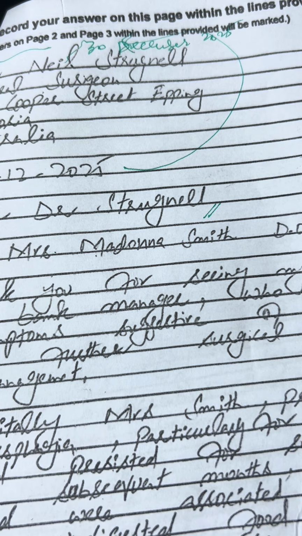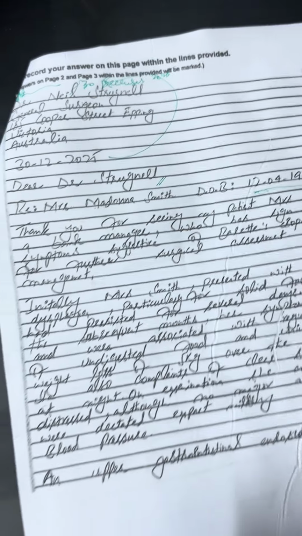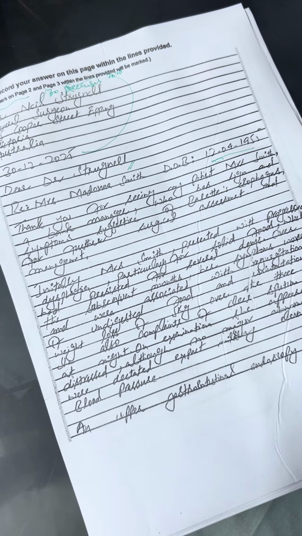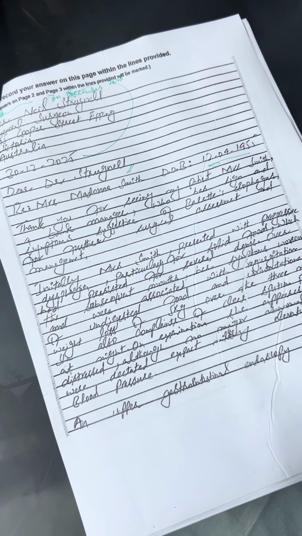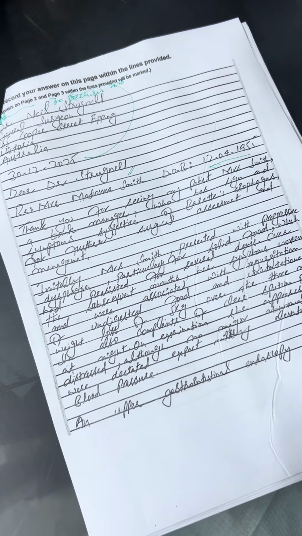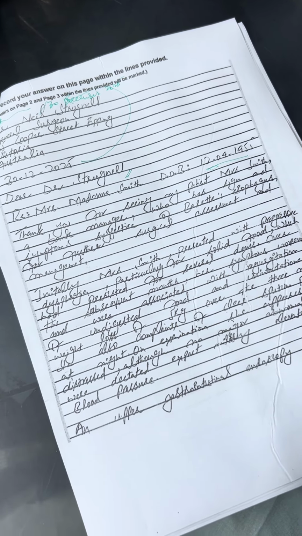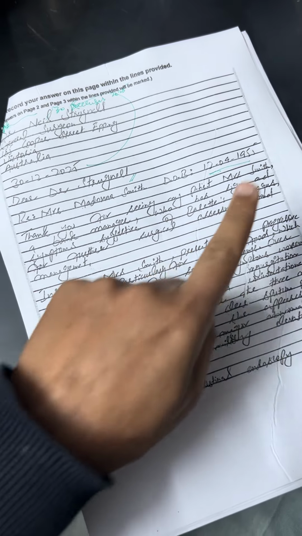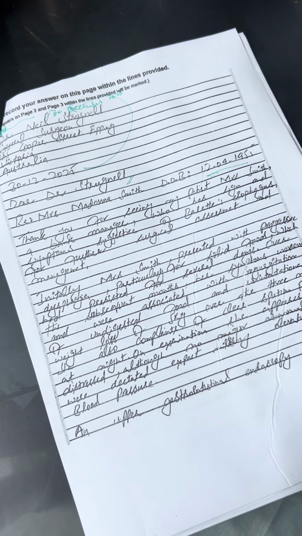Here it has written thank you for seeing my patient and so on. On certain occasions the patient might not be yours, so you may write: I am writing to refer Mrs. Smith, a 70-year-old bank manager who has signs and symptoms, not sign and symptom, signs and symptoms suggestive of Barrett's esophagus.